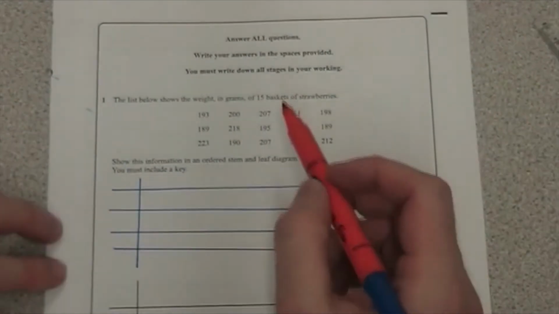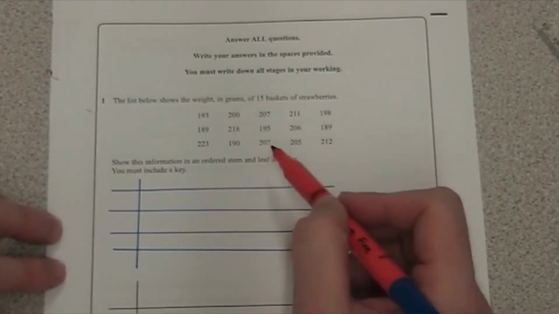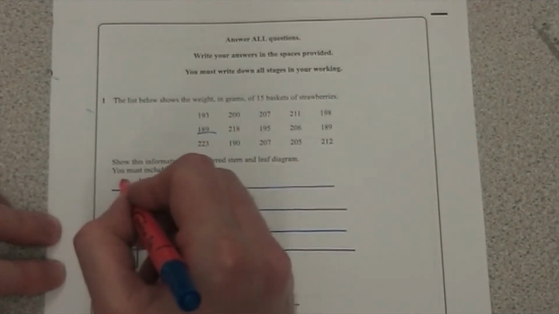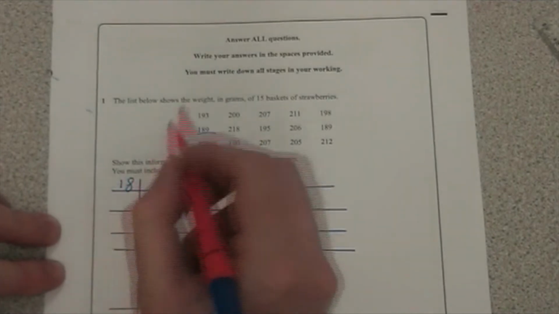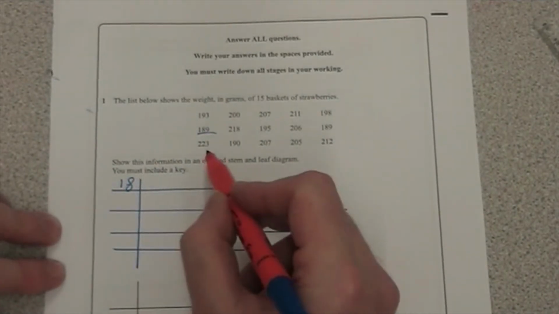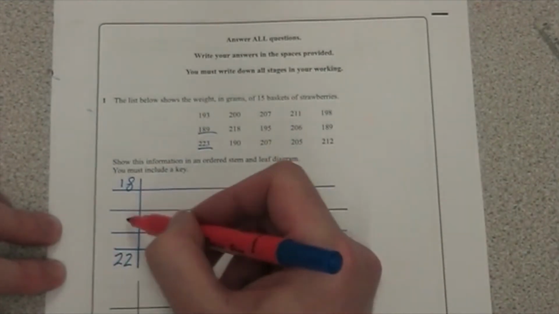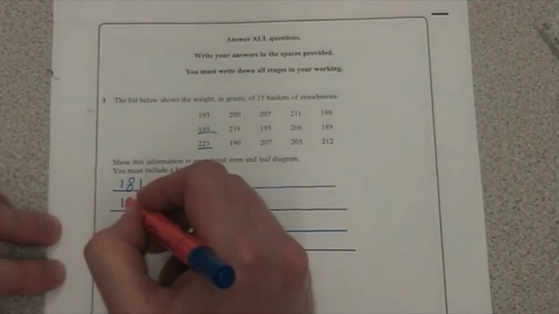Now, we can see with a close look at the data that our lowest number is 189. So that means on our first piece of stem, we can put 18. We can also see that our highest piece of data is 223. So on our biggest piece of stem, we can put in 22. And we can fill in each gap accordingly.